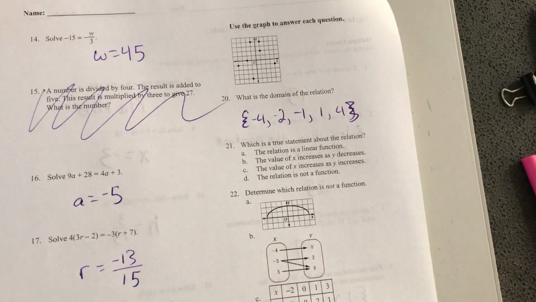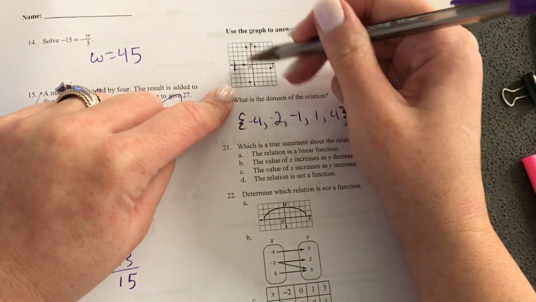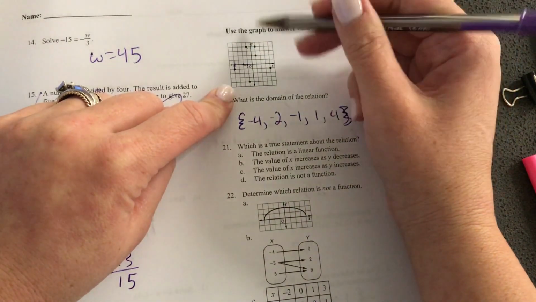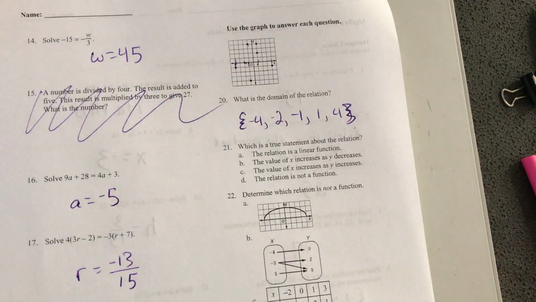Okay, because your first dot has a value of -4, this one is at -2. These two have an x value of -1. Those have a +1, and then those have a 4. And that's how you get that.